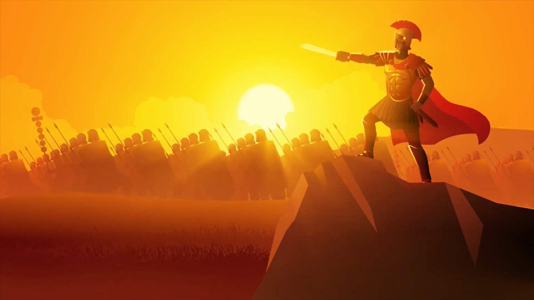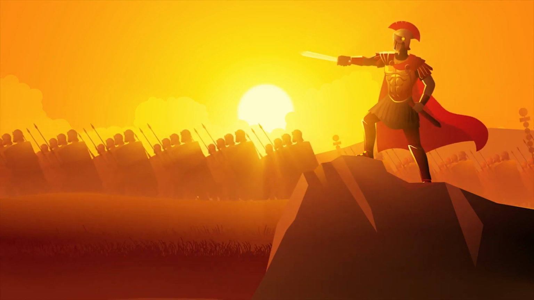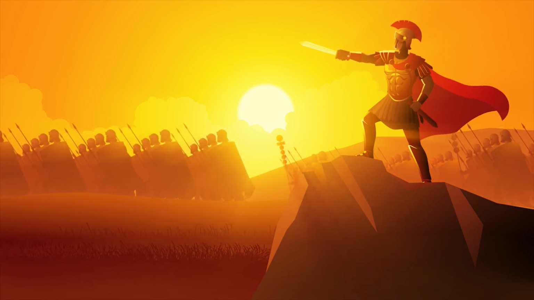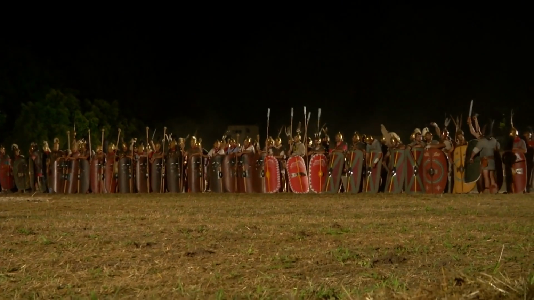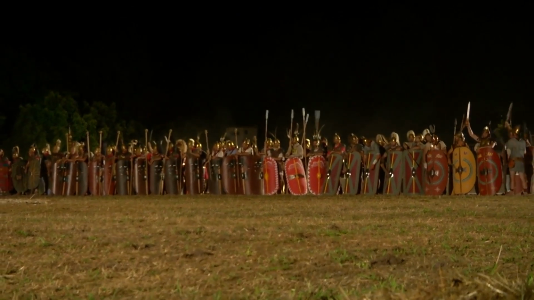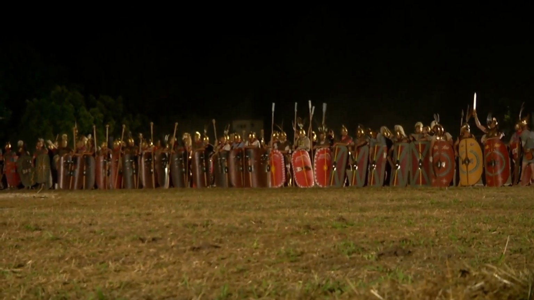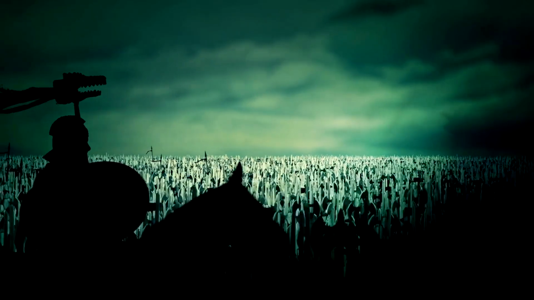In 54 BCE, a major revolt led by the Eburones under the chieftain Ambiorix caught Caesar off guard. Ambiorix's forces ambushed and annihilated a Roman legion, marking one of Caesar's few significant setbacks. However, Caesar's relentless campaigns eventually crushed the rebellion.